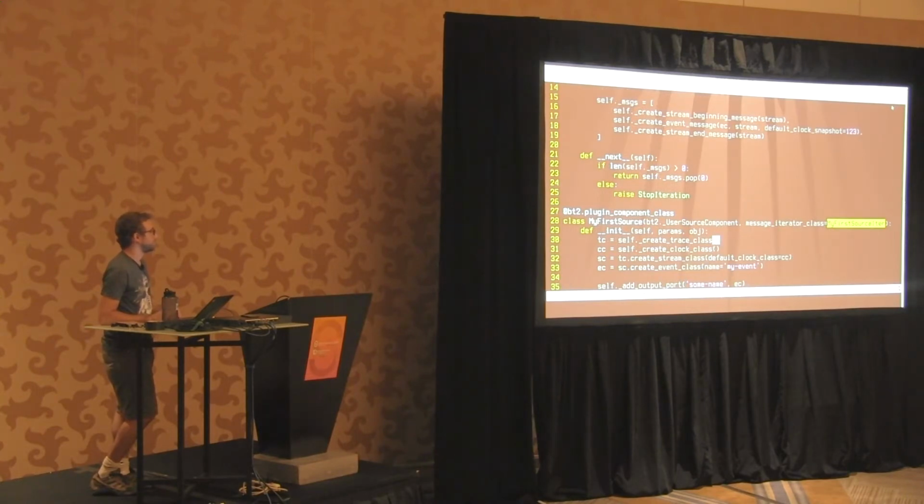Here, we create a trace class, and a clock class as well if we want to have timestamps in our trace, which is usually the case. Create the stream class, create the event class. Here, I give it this name. I have not added any fields, but a more complex example will show how to add some fields. Finally, add an output port to send a message on.